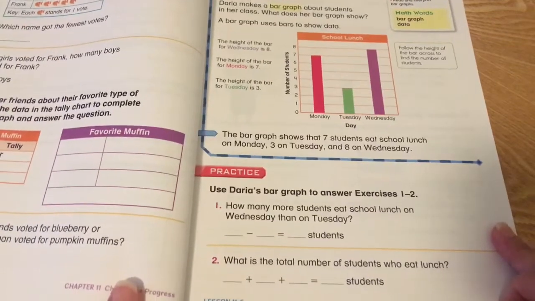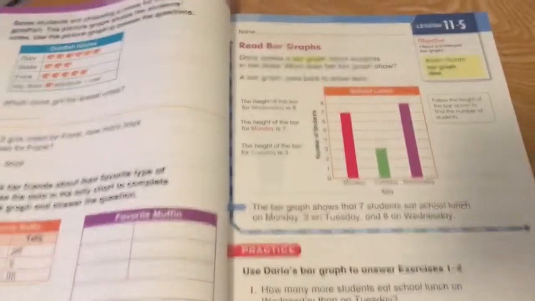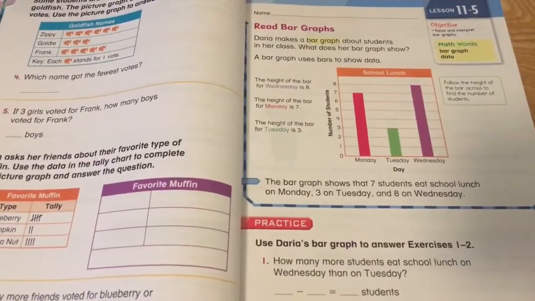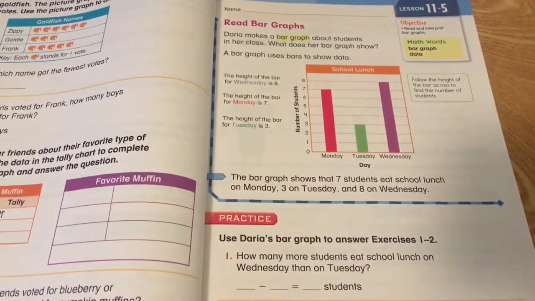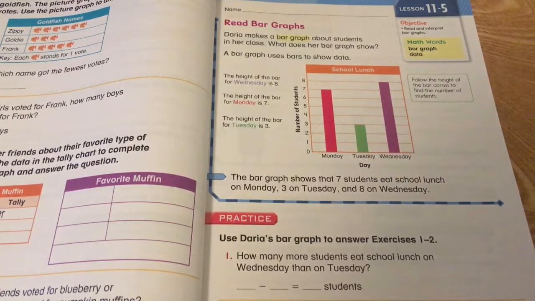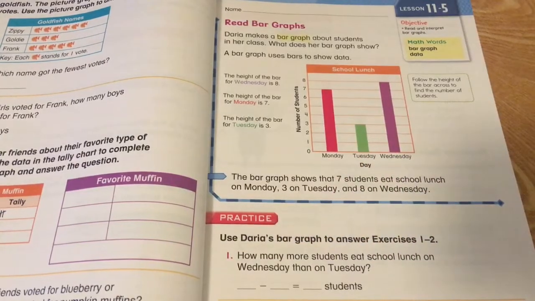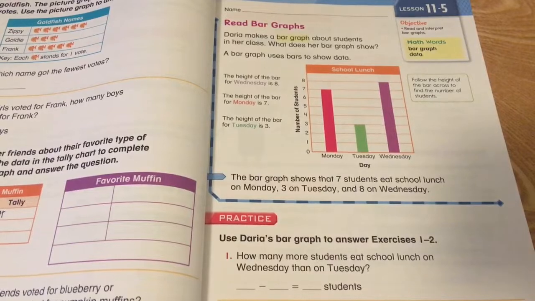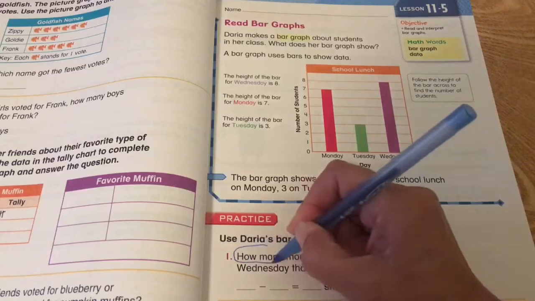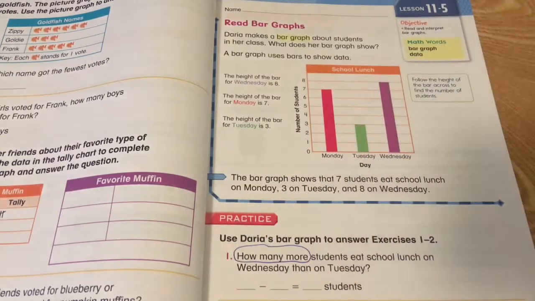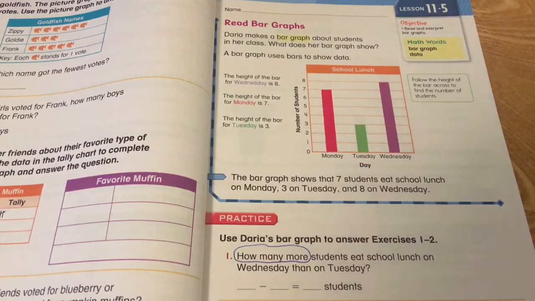So now let's use the bar graph to help us answer these questions. Right here, it says, use Daria's bar graph to answer exercises 1 and 2. How many more students eat school lunch on Wednesday than on Tuesday? So we're going to be comparing Wednesday and Tuesday. I see here these 3 words that we've talked about all year. Anytime you see these words, how many more? How much more? That means we will be subtracting.